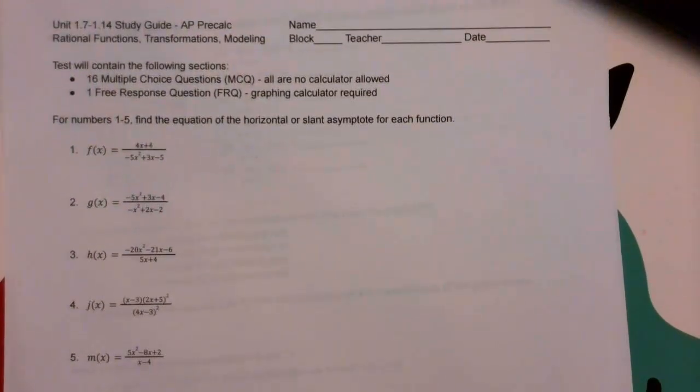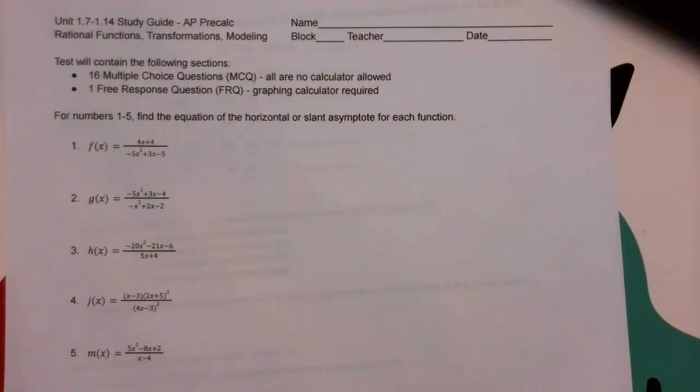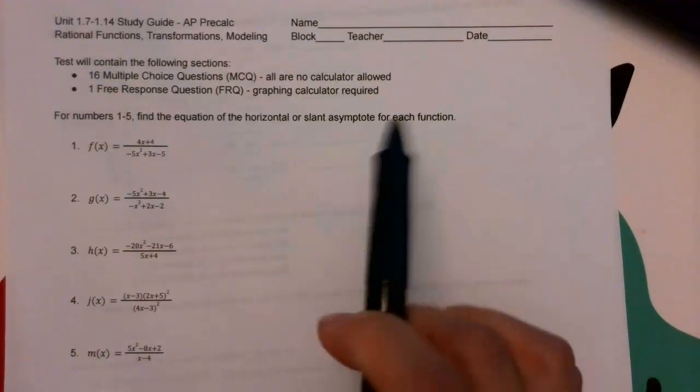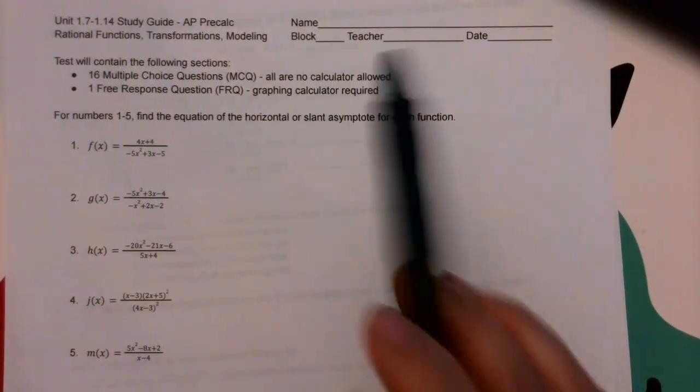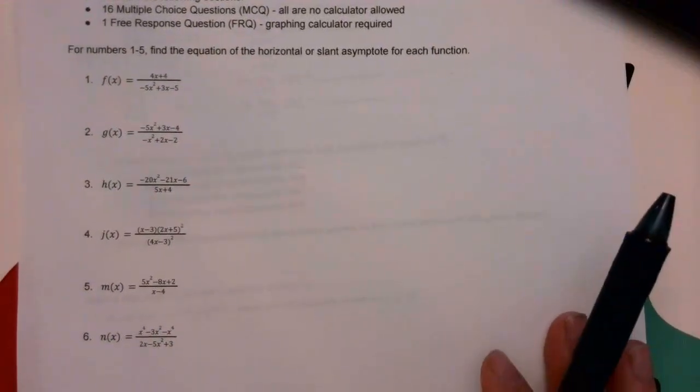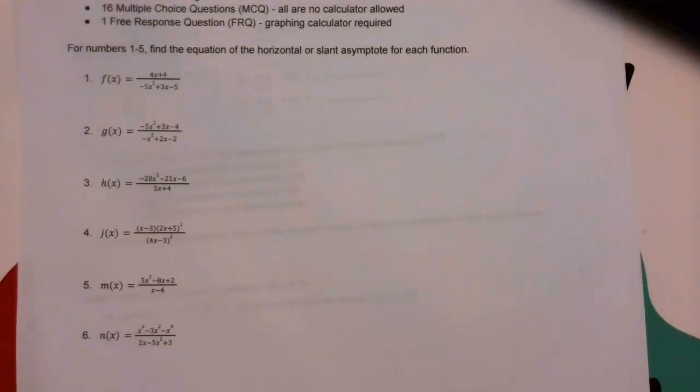All right, this is the 1.7, 1.14 study guide. Let's start with the multiple choice. All of this that I'm about to go over, please make sure that you're not using a calculator, okay? All right, number 1 through 5, find the equation of the horizontal or slant asymptote for each of the functions.